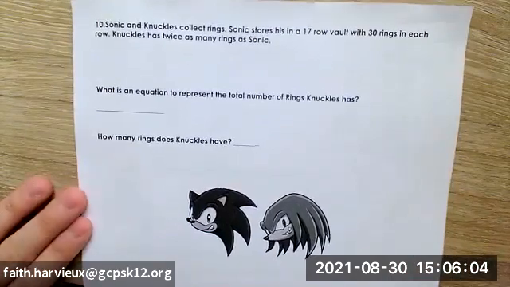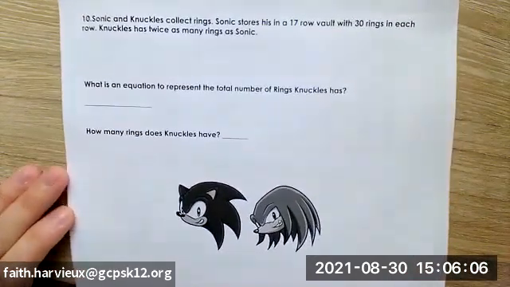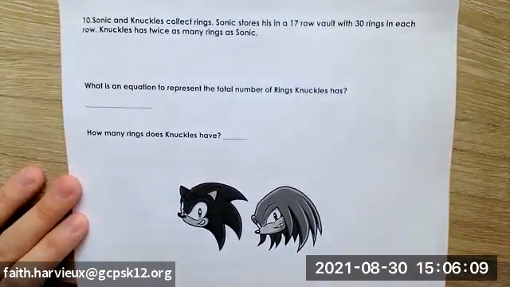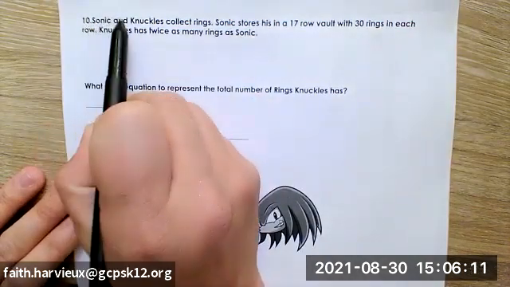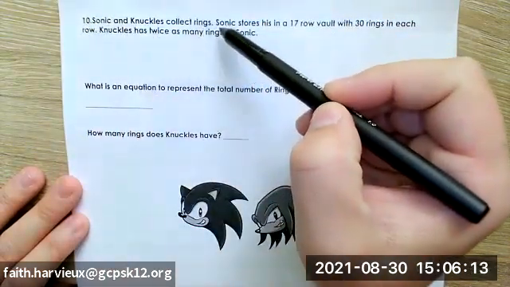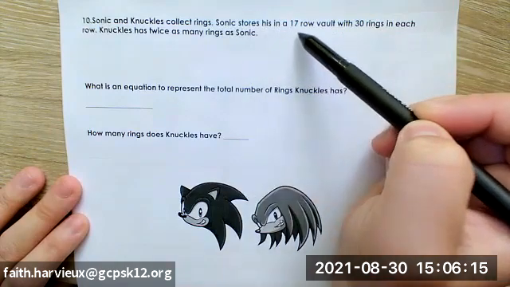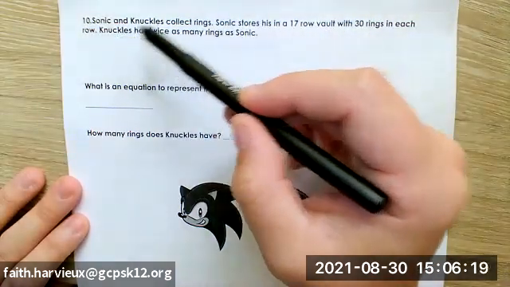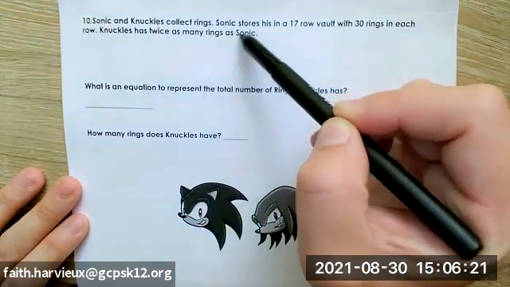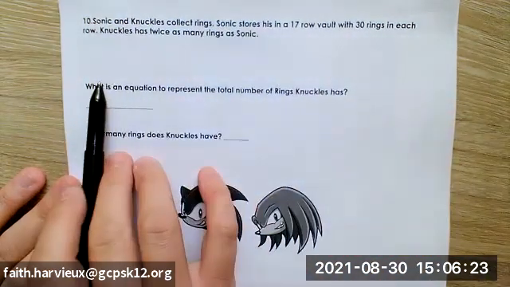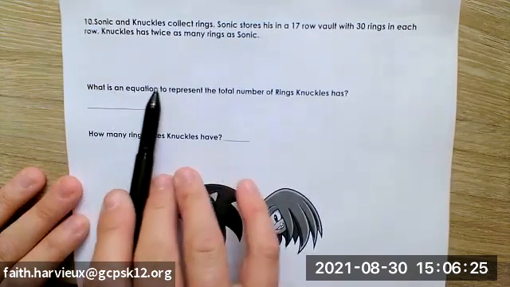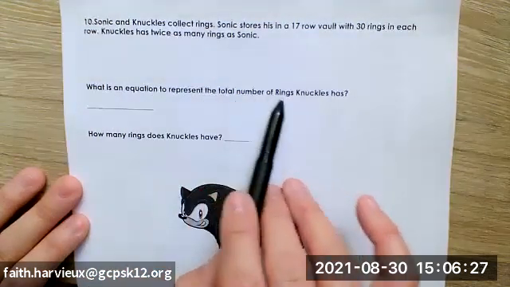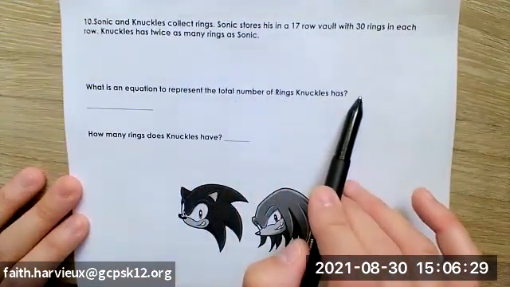All right, we are almost done. Just a couple more questions. Number 10, Sonic and Knuckles collect rings. Sonic stores his in a 17-row vault with 30 rings in each row. Knuckles has twice as many rings as Sonic. What is an equation to represent the total number of rings Knuckles has?